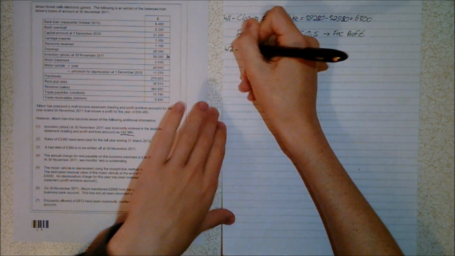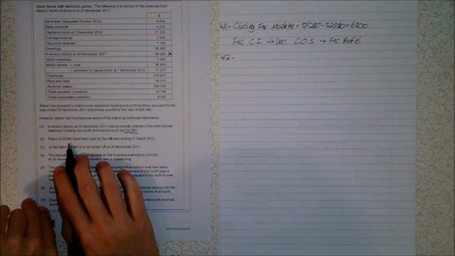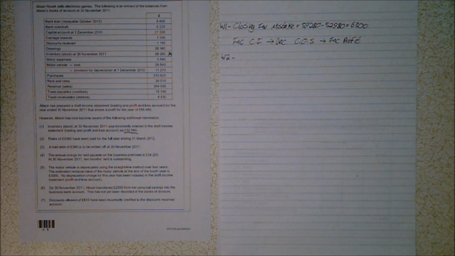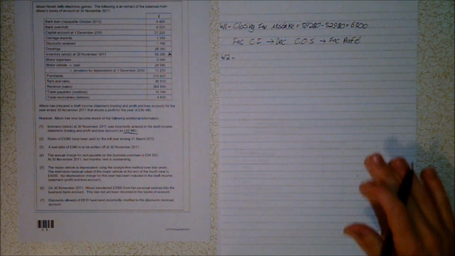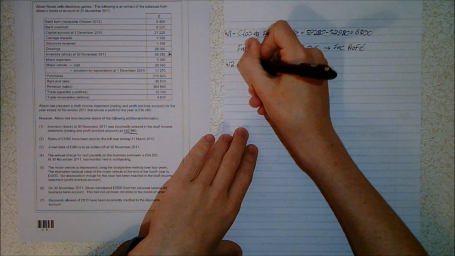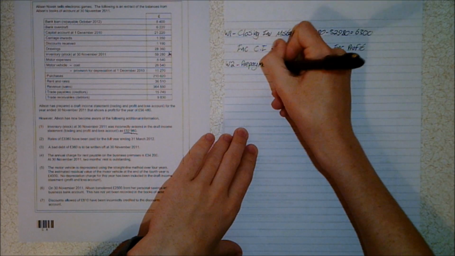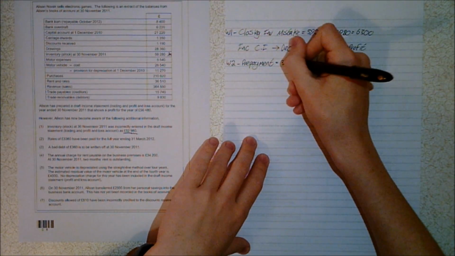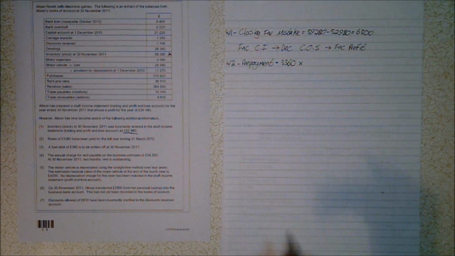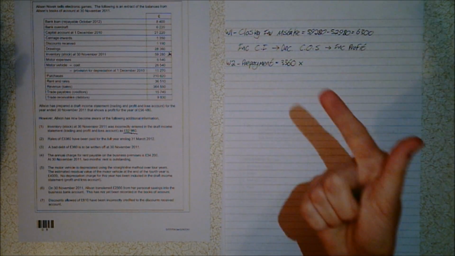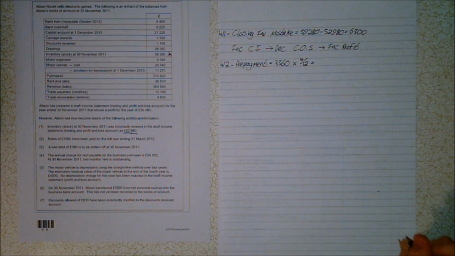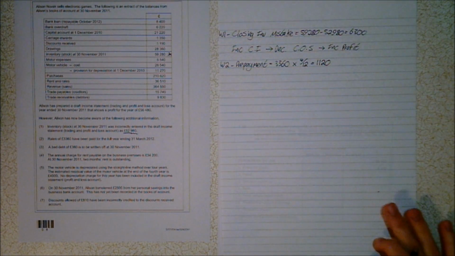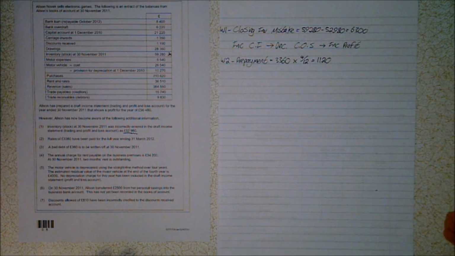Okay, so number 2. Rates of £3,360 have been paid for the full year ending the 31st of March 2012. So firstly, you'll notice that this date is after the date that we'll put on the balance sheet, so it's a prepayment. So first of all, we'll calculate the amount of the prepayment. So the amount of the contract or the expense, times by how many months we've prepaid over the length of the contract. So we've prepaid December, January, February, March, so 4 months, and it's for a full year, so it's over 12, so it's basically just a third, and that comes to 1,120.